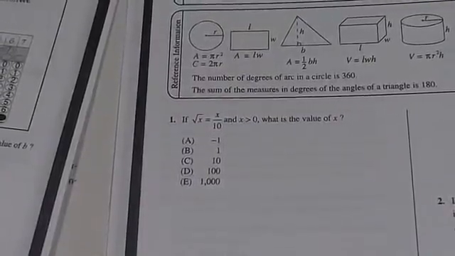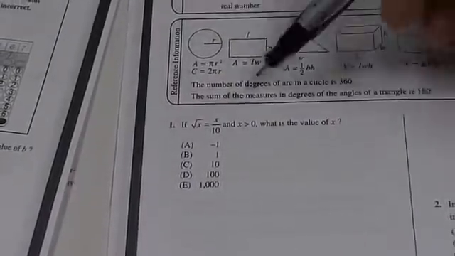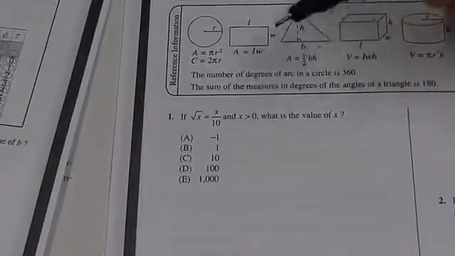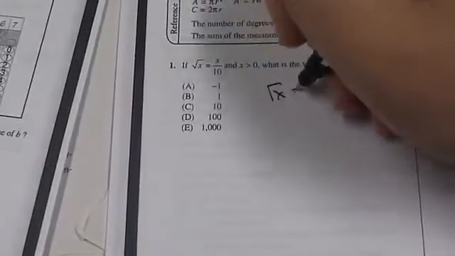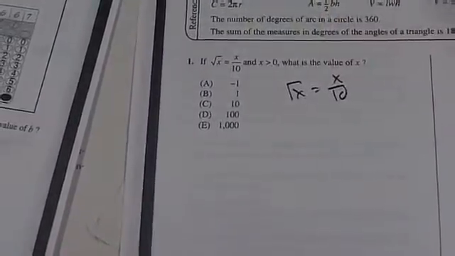Alright, this is section 8, the last section of the mock SAT. If the square root of x is equal to x divided by 10 and x is greater than 0, then what is the value of x? Alright, so how do we get rid of a square root? Well, you square both sides.